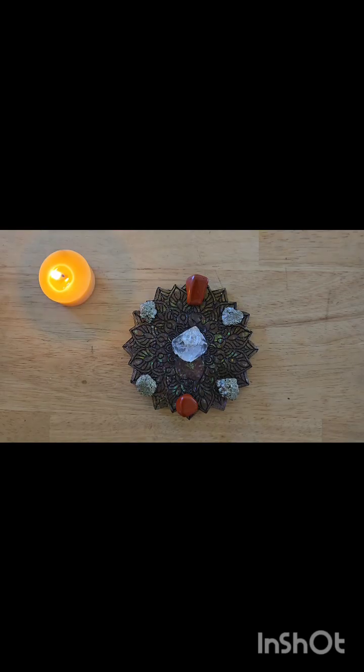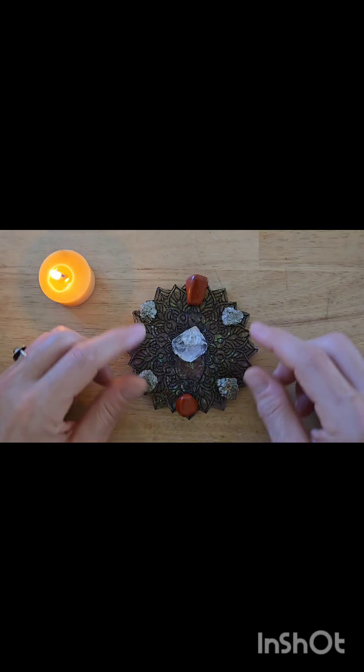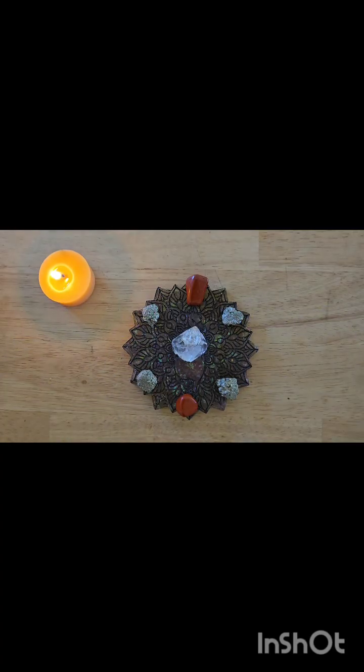So pyrite, my friends, it's an OG. It is a classic prosperity stone. It's going to activate your personal power, your confidence, and your ability to attract and create tangible wealth. So just for a second, observe this beautiful mandala, this beautiful grid, and just breathe it in.